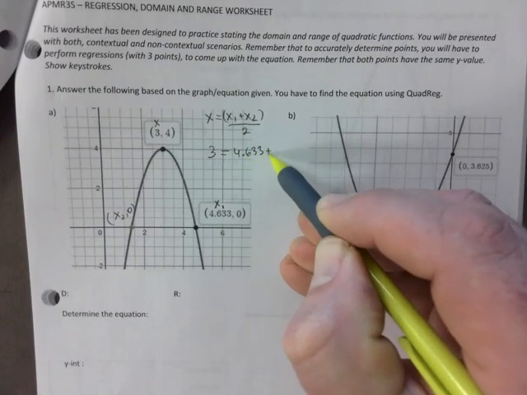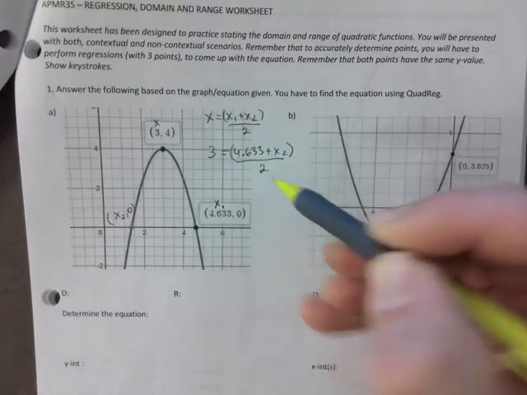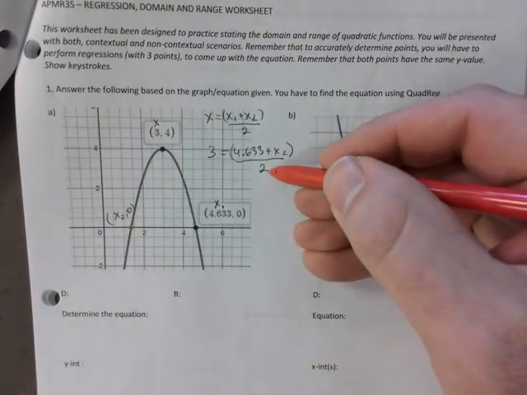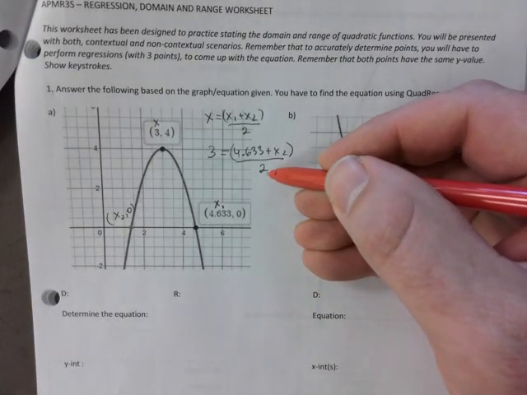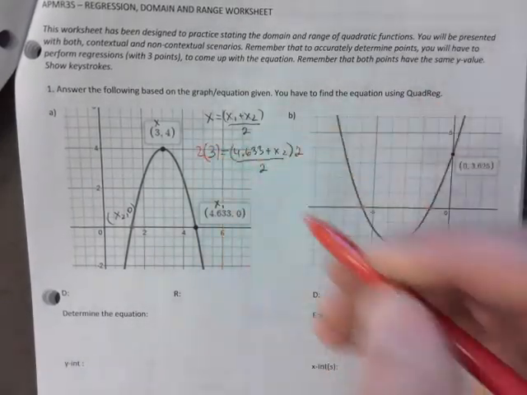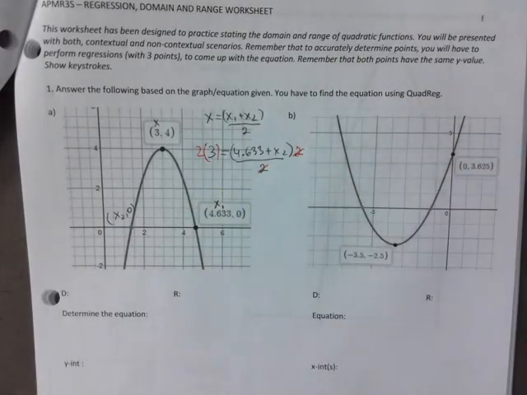Use all decimals if you have to. And then you divide it by 2. Guess what the first step is going to be every single time? It's always divided by 2, right? So you're going to have to multiply by 2. Cancel, cancel. Can you see that all right there?